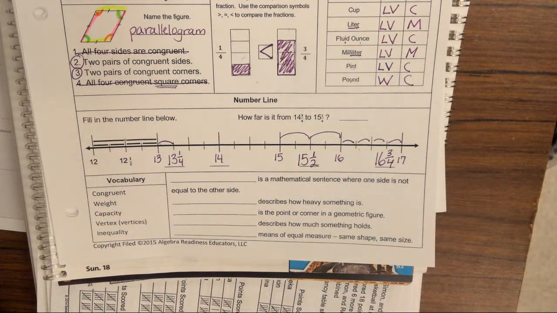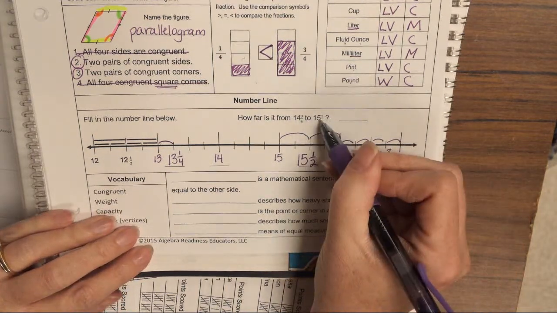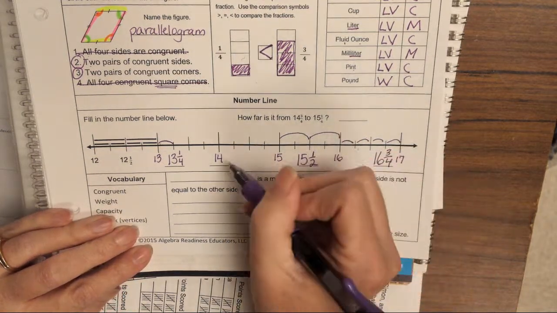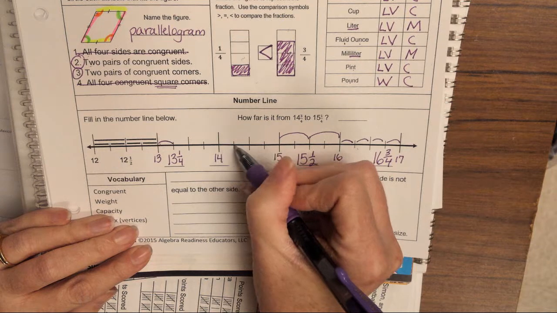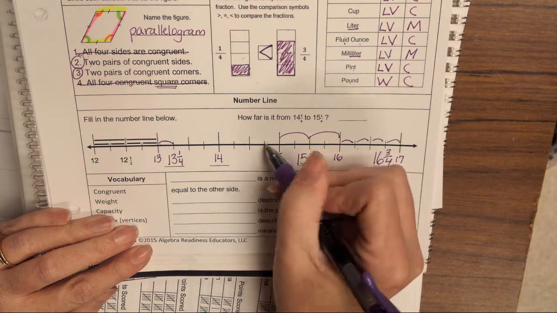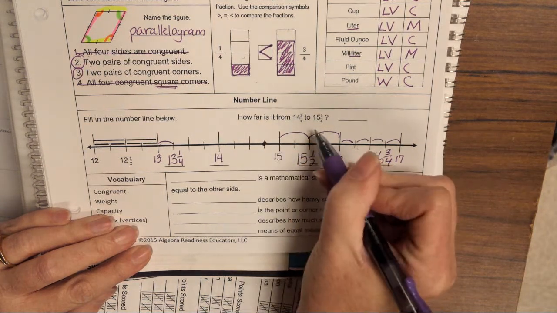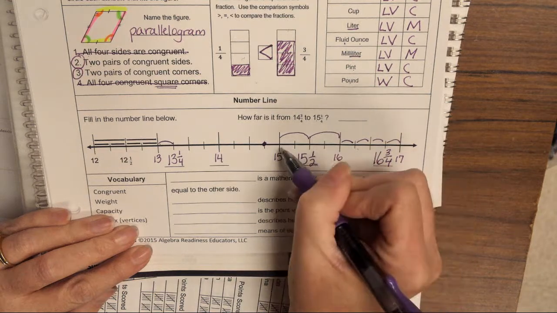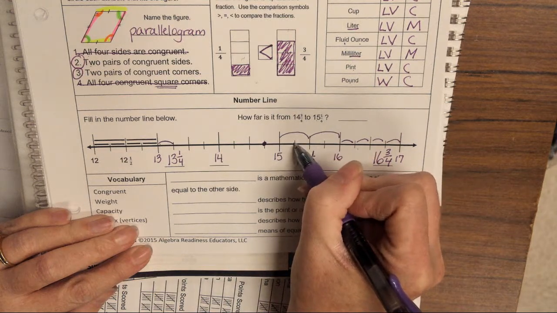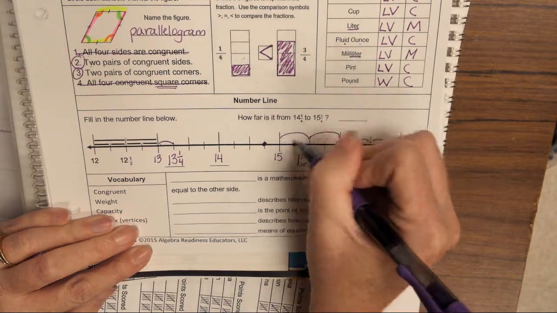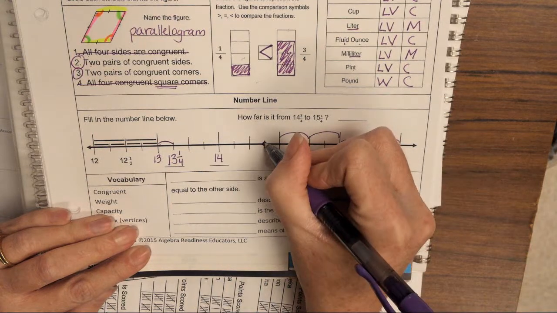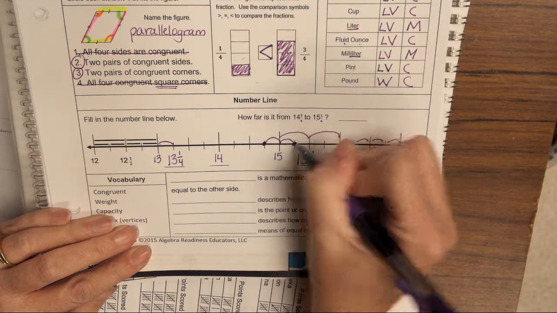Now we want to know how far it is from 14 and 3/4 to 15 and 1/4. Well, 14 and 3/4 would be right here. 1/4, 2/4, 3/4. And then 15 and 1/4 would be one space over from 15. And each of these spots is a fourth, so we would count 1/4, 2/4.